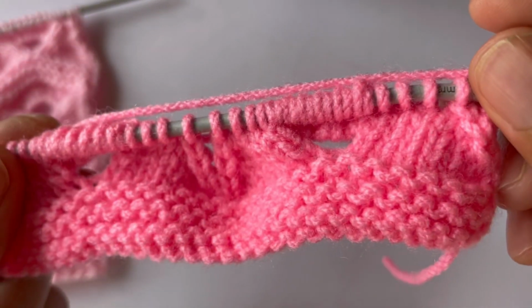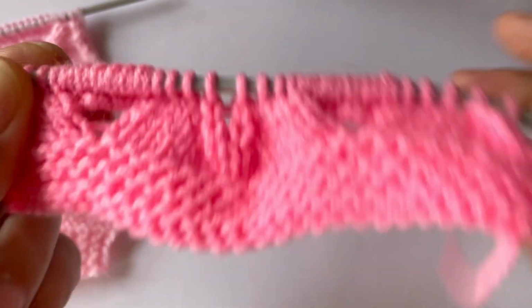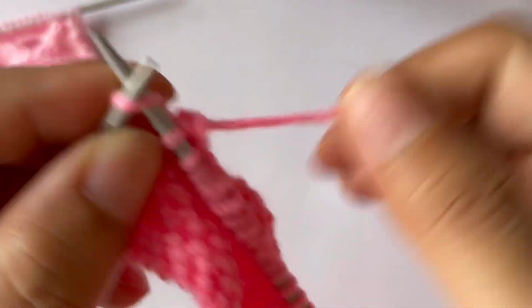See, and your last edge stitch knit on the right side.